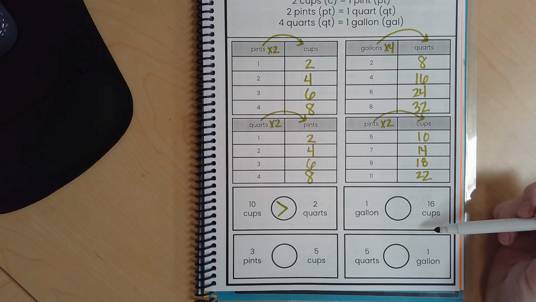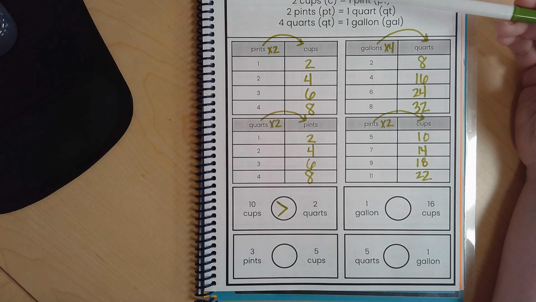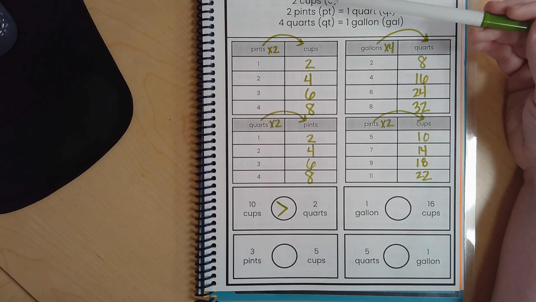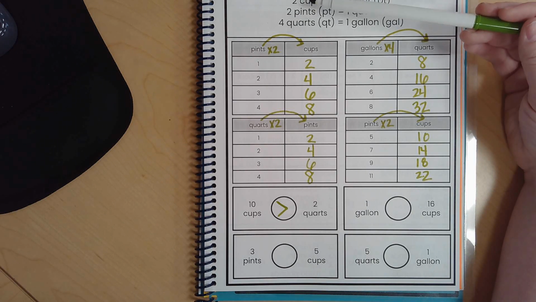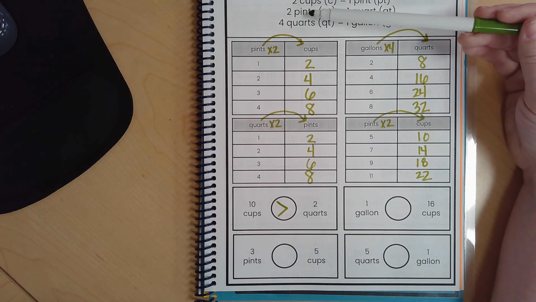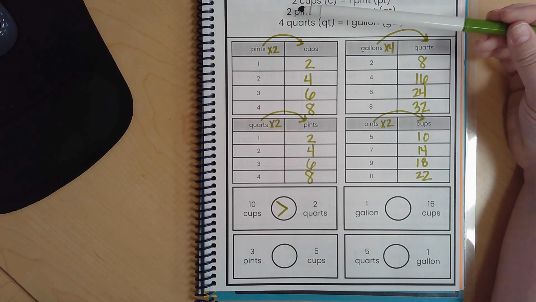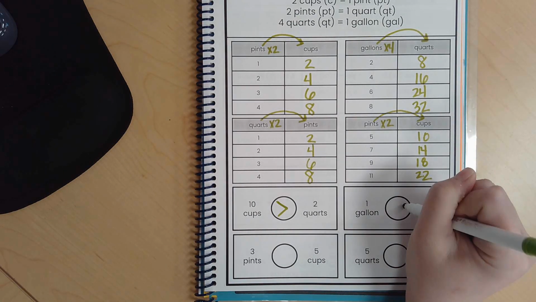A gallon to 16 cups. So 1 cup is 8 ounces. And so 2 cups equals a pint, which means in 2 pints, there's 4 cups, right? And then in 2 pints, there's a quart. 4 quarts would be another times 2, so that's 8 cups. So these would be equal.